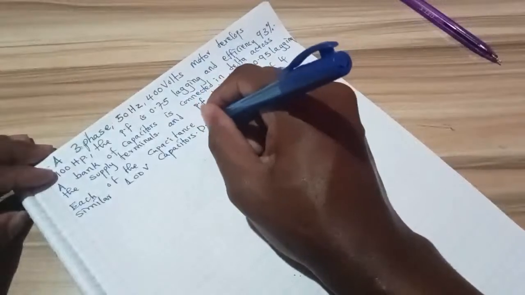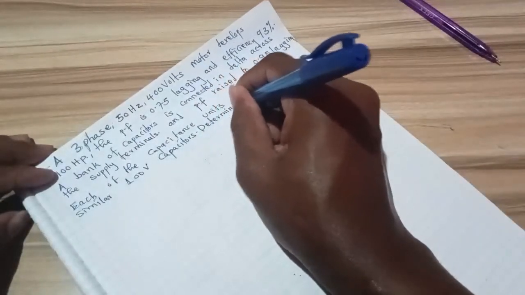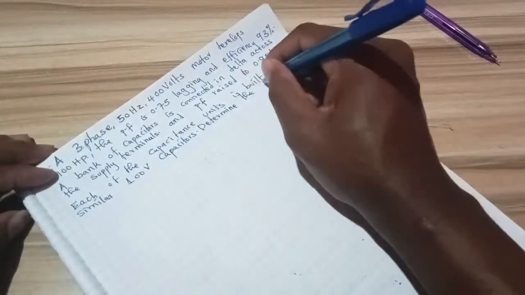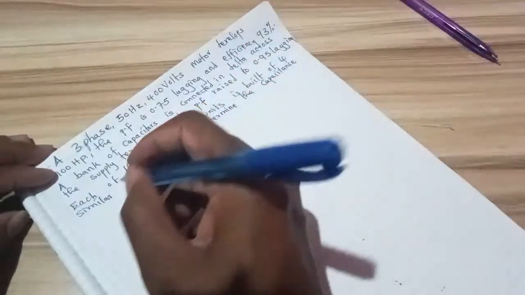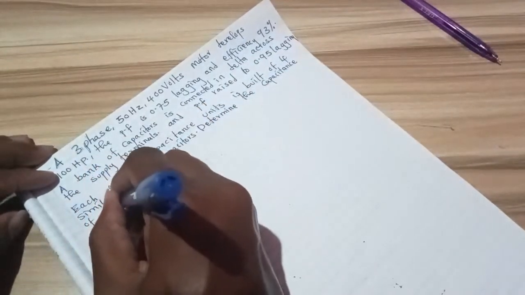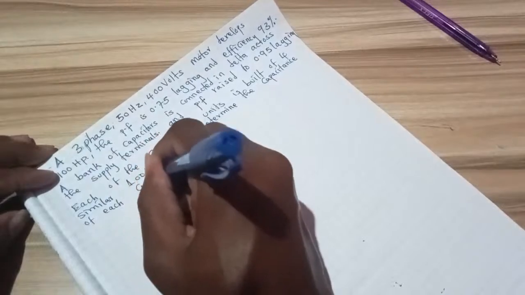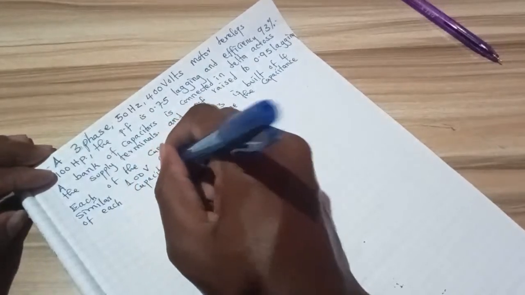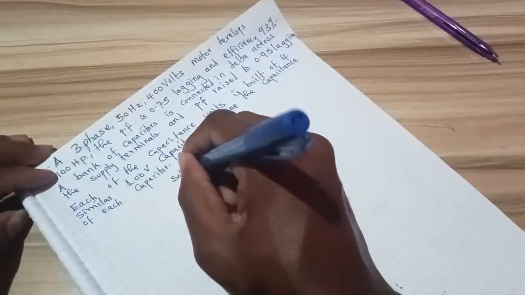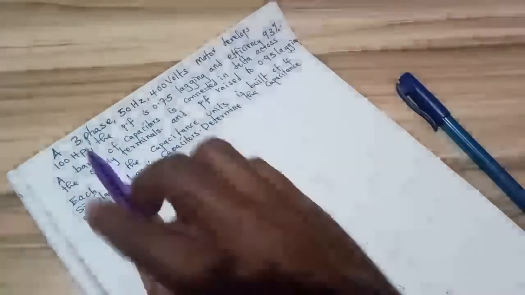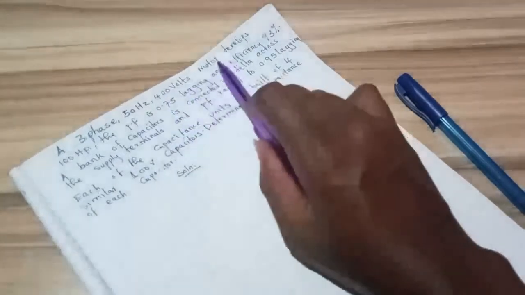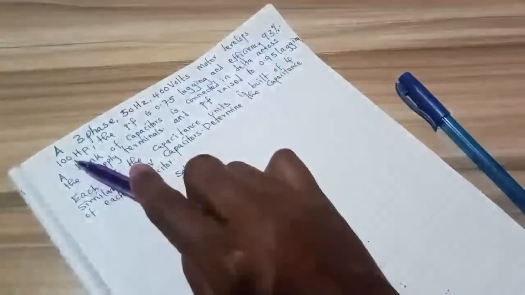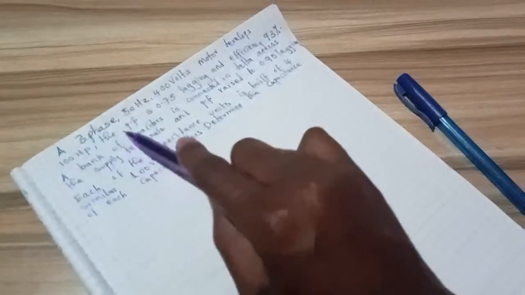So you are told to determine the capacitance of each capacitor. Let me read the question again. A 3-phase 50 hertz 400 volts motor develops 100 HP, that is horsepower.